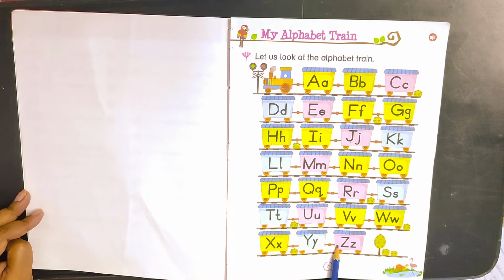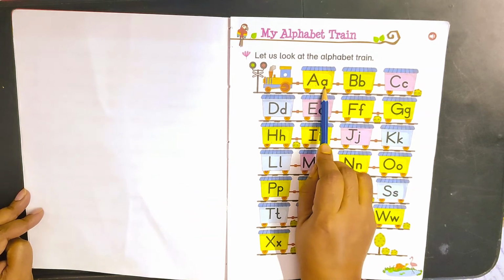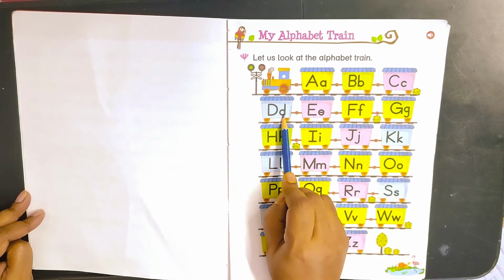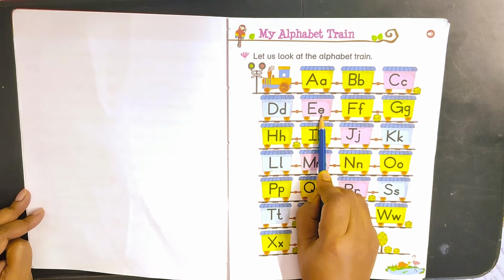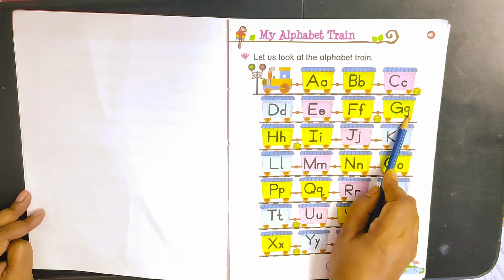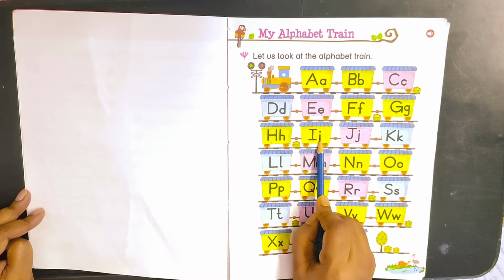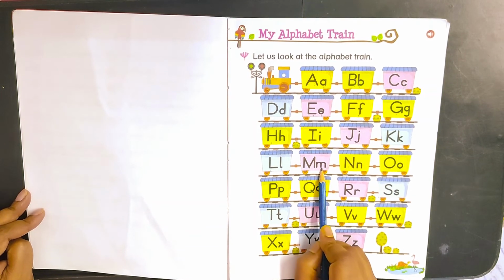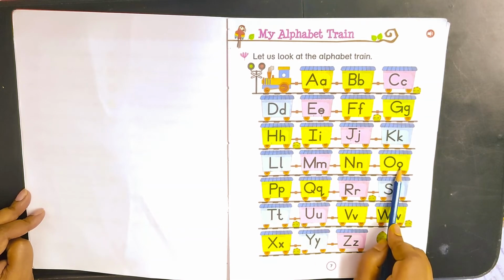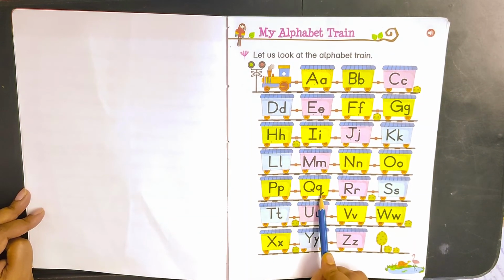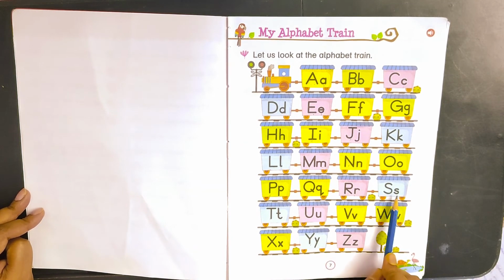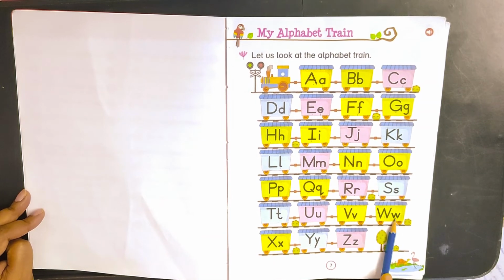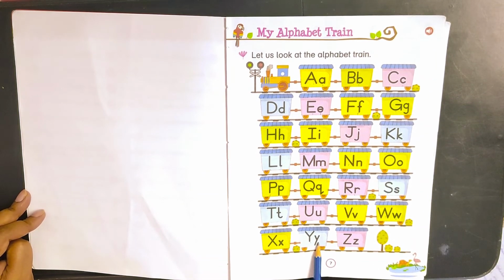Let's begin the small letters. a, b, c, d, e, f, g, h, i, j, k, l, m, n, o, p, q, r, s, t, u, v, w, x, y, z.